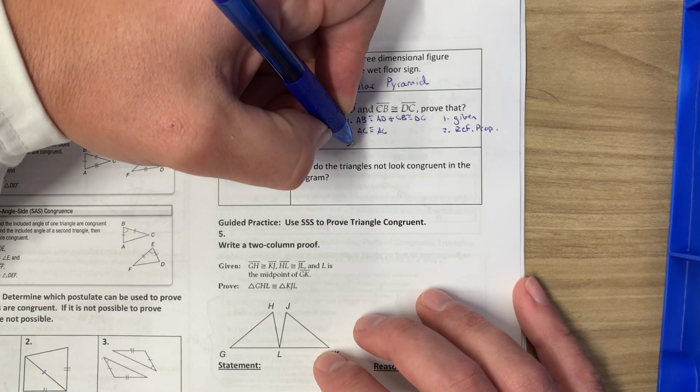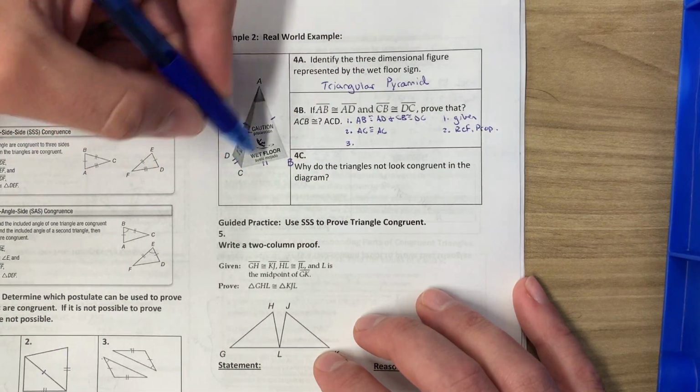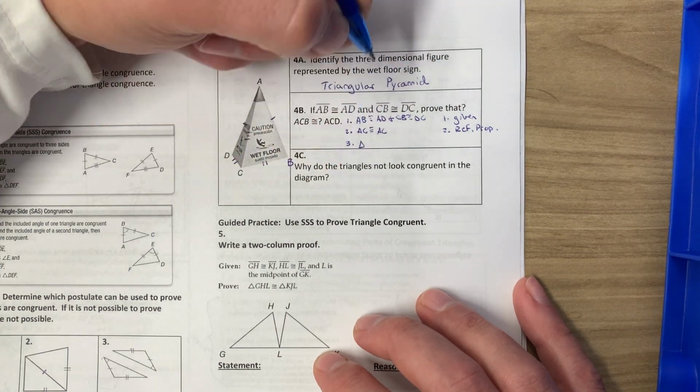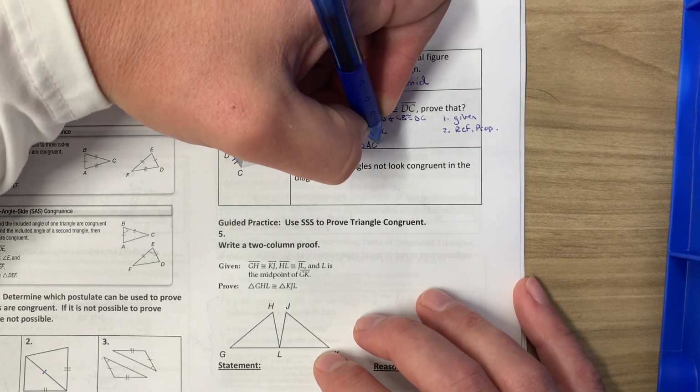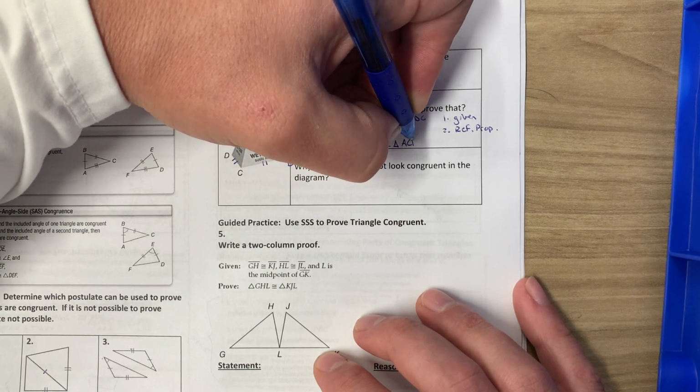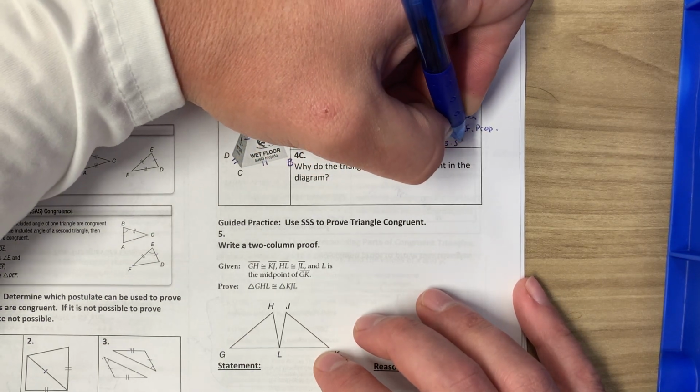And since we have side, side, side because we have all the sides taken care of, triangle ACB will be congruent to triangle ACD by SSS.